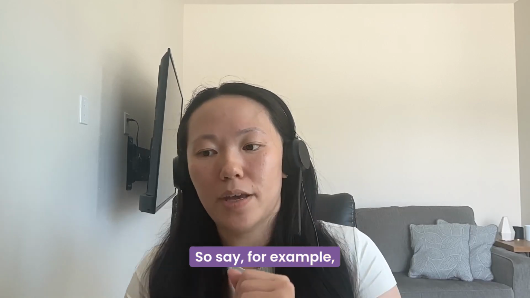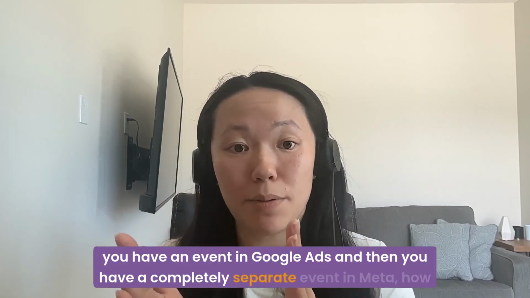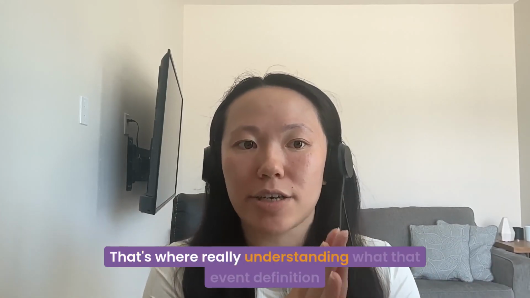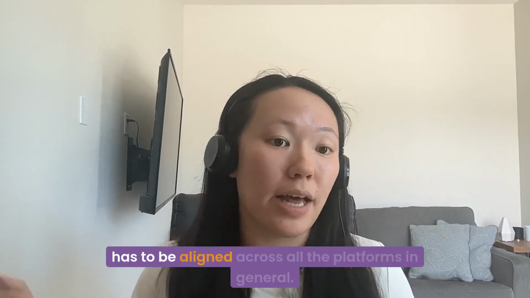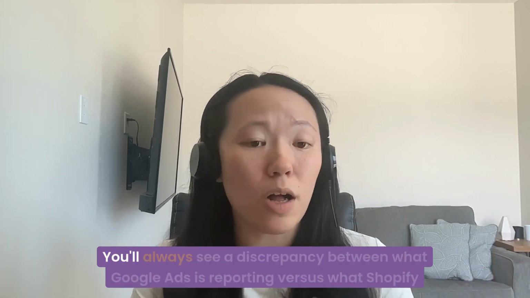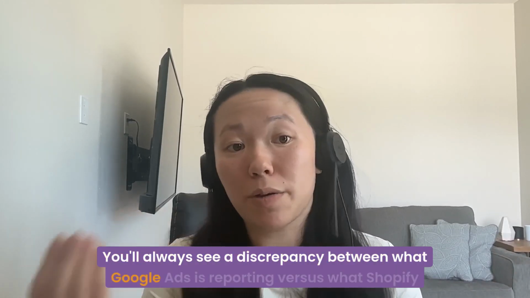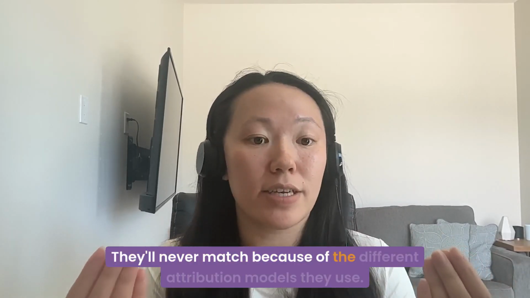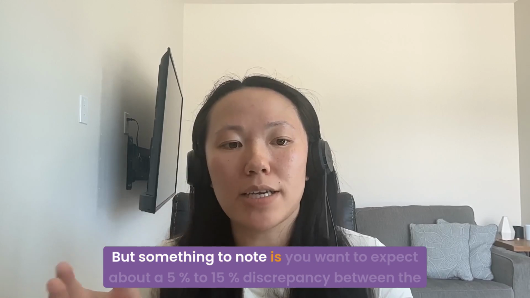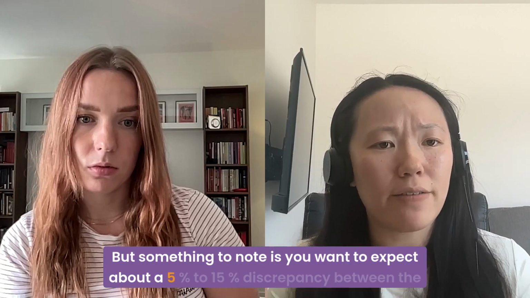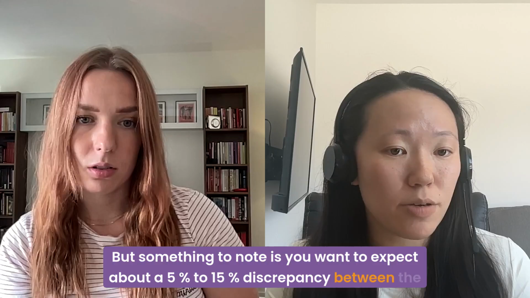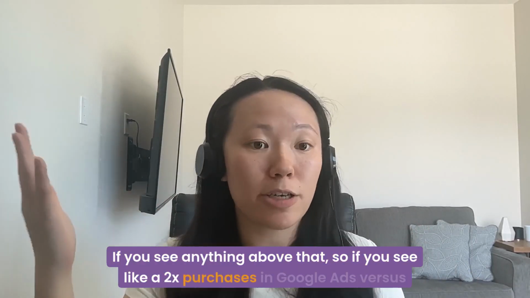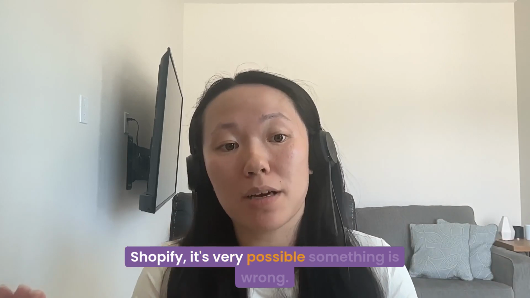Say, for example, you have an event in Google Ads and then you have a completely separate event in Meta. How do you know that those events are actually the same? That's where understanding what that event definition is has to be aligned across all the platforms. In general, you'll always see a discrepancy between what Google Ads is reporting versus what Shopify is reporting, for example. They'll never match because of the different attribution models they use. But you want to expect about a 5 to 15% discrepancy between the two platforms. If you see anything above that, like 2x purchases in Google Ads versus Shopify, it's very possible something is wrong.